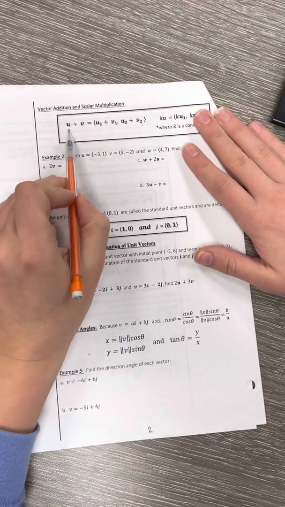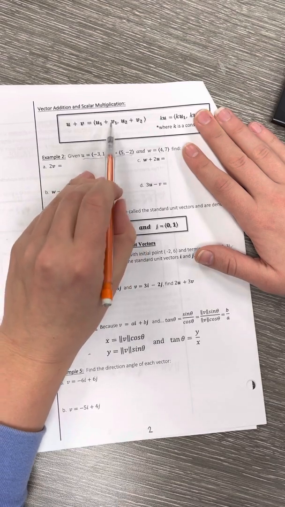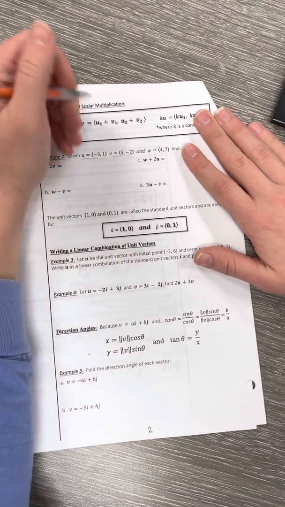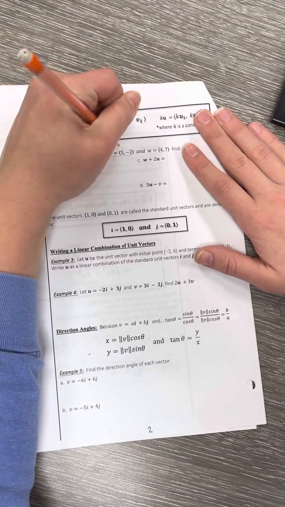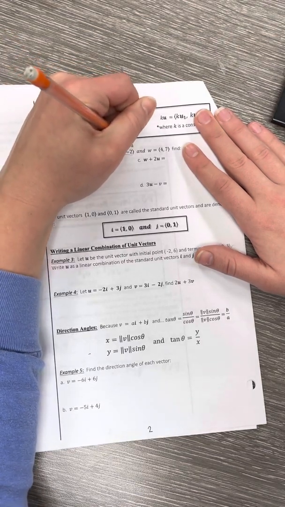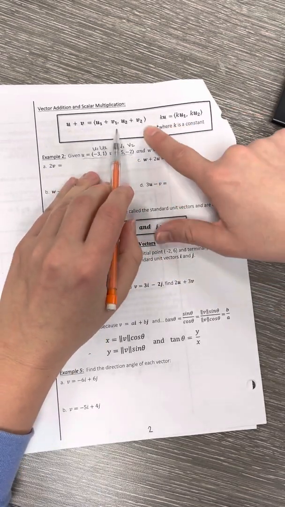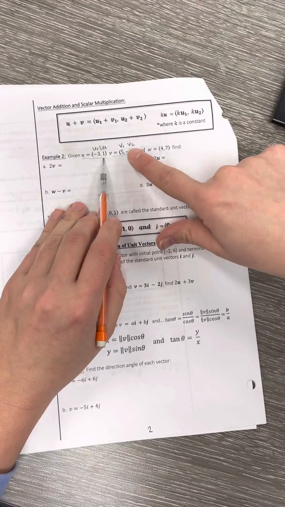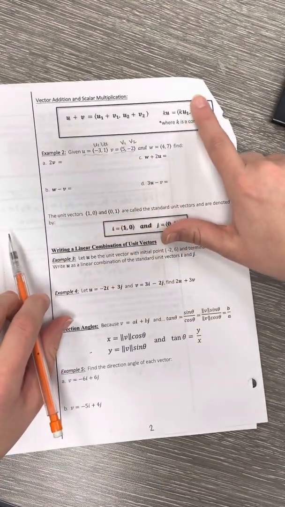So if you are adding a u and v together, such as this and this one, you add the u1, which is the first one, and the v1, which is the first one for the v. And then you'll also add the y and the y together. All right, so we're gonna do an example here.